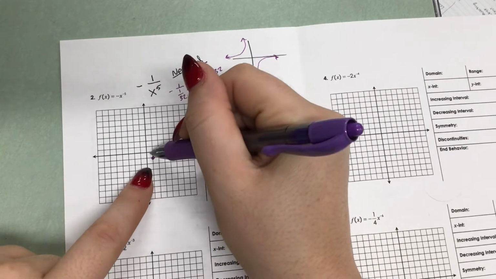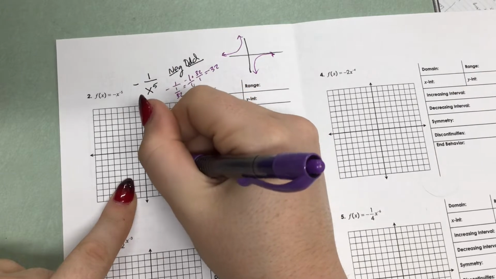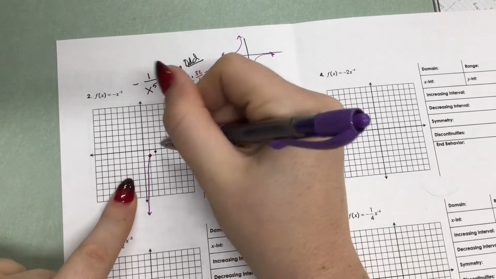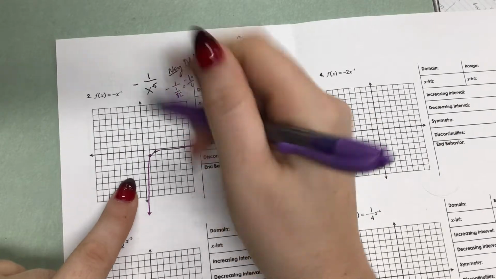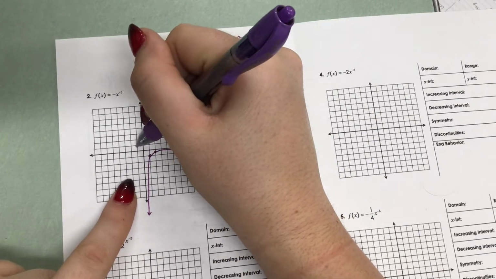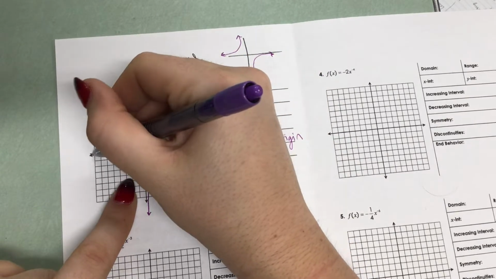So at 1/2, it's jumping way down to negative 32 on the y-axis. So it's getting really, really tight there. I'm just going to copy these 2 points in. So we got this one right here, this one, that 1 over 32-ish.